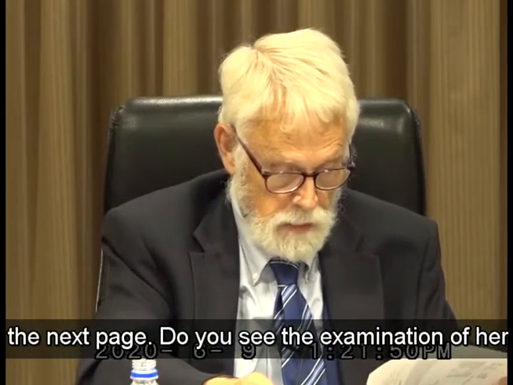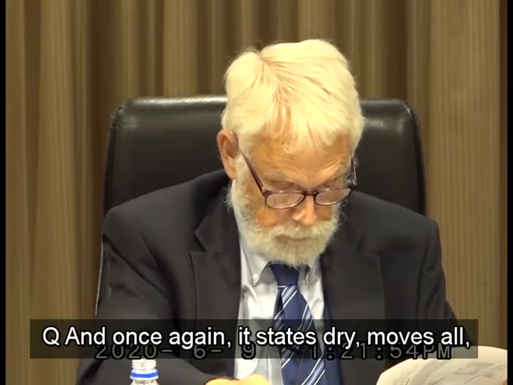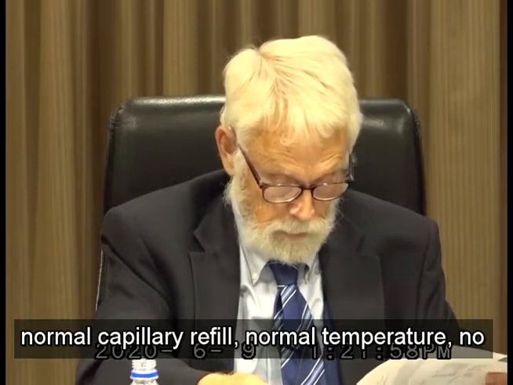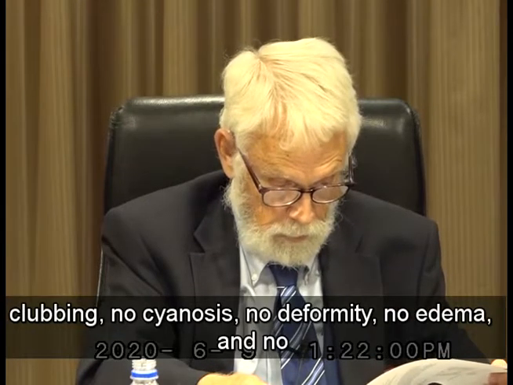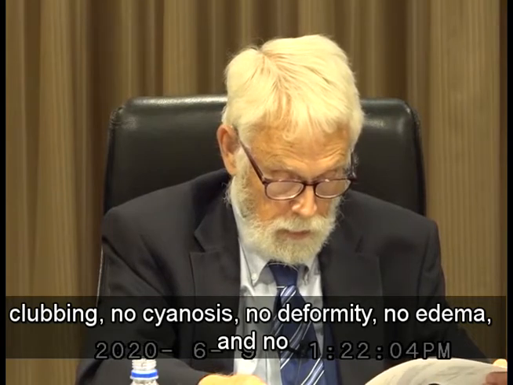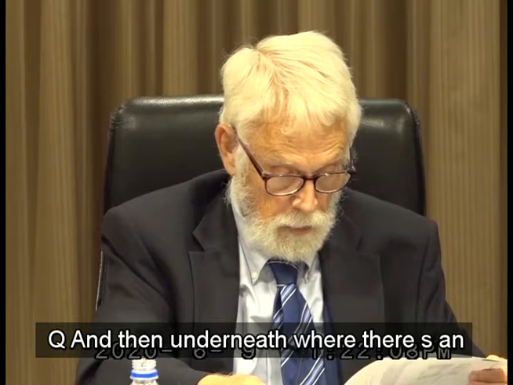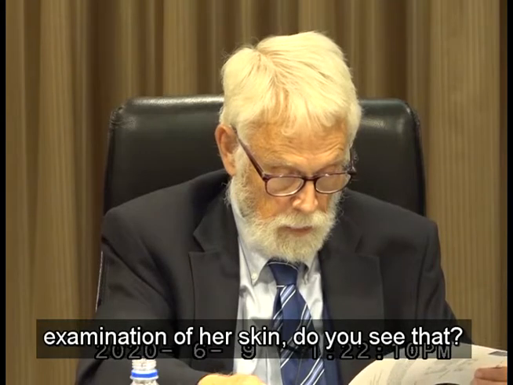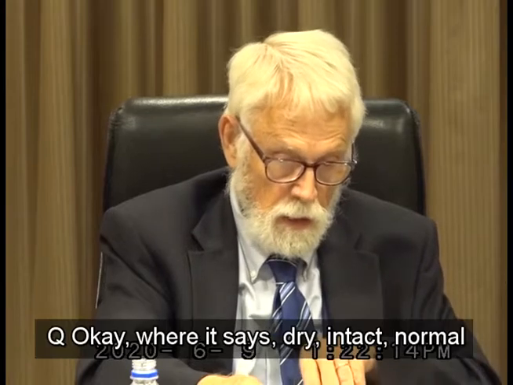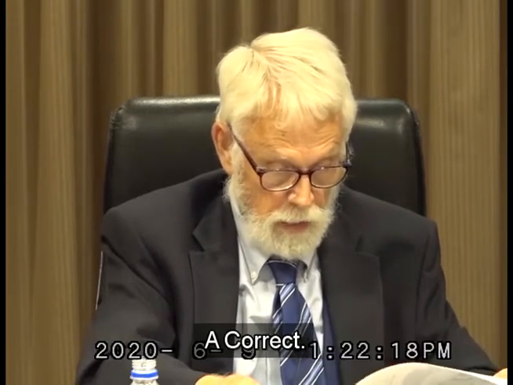You see the examination of her extremities? Yes. And once again, it states dry, moves all, normal capillary refill, normal temperature, no clubbing, no cyanosis, no deformity, no edema, and no swelling, correct? Correct. And then underneath, where there's an examination of her skin, do you see that? Yes. Where it says dry, intact, normal color, normal temperature. Correct.